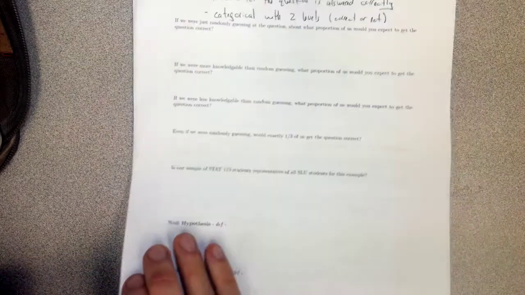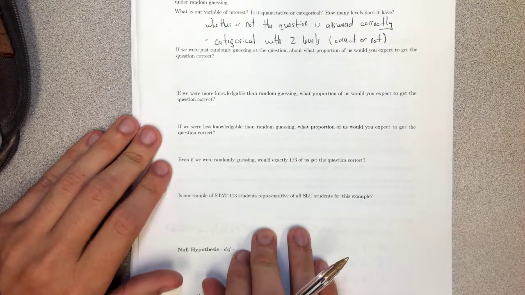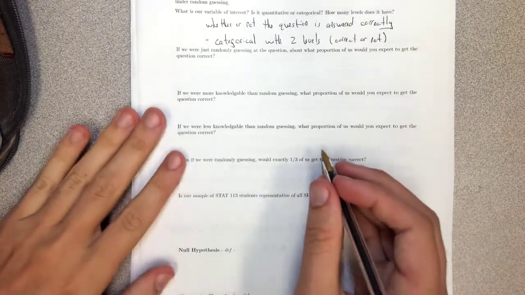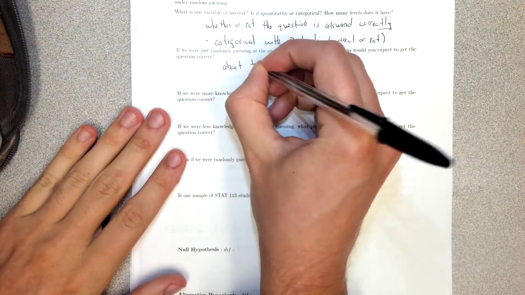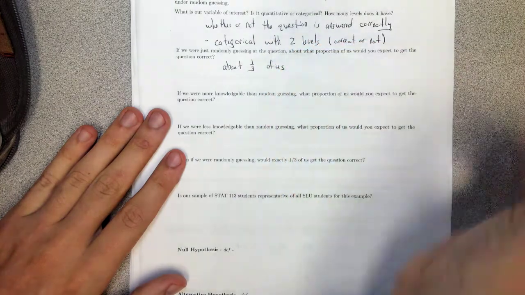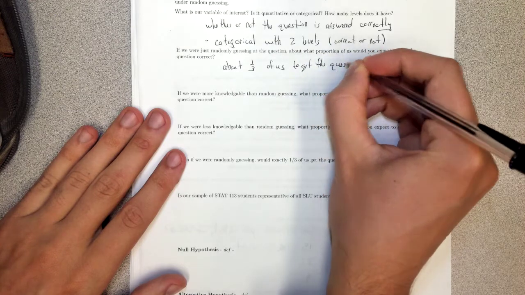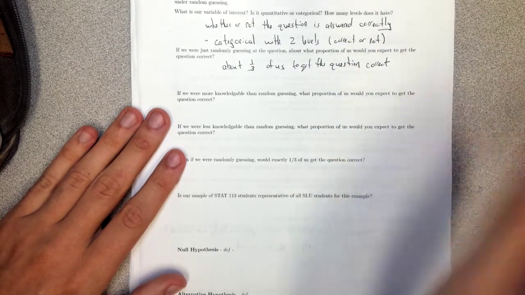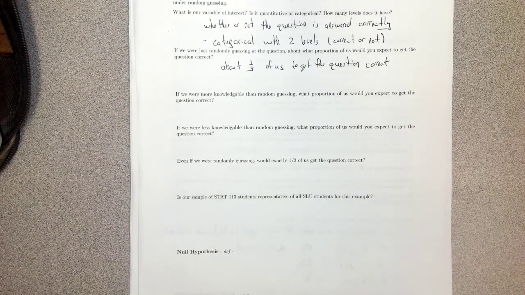The idea is that if we were all just randomly guessing at this question, we would expect about 1/3 of us to get the question correct. So if everyone was just randomly choosing A, B, or C from those options, about 1/3 of the people would say A and get it correct, 1/3 would say B, and 1/3 would say C.